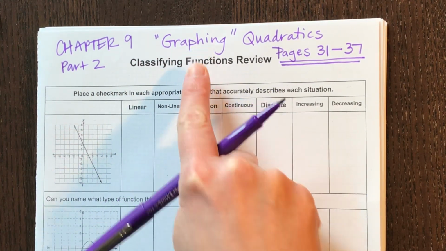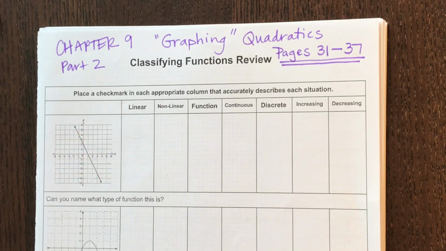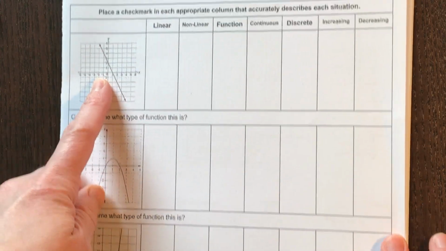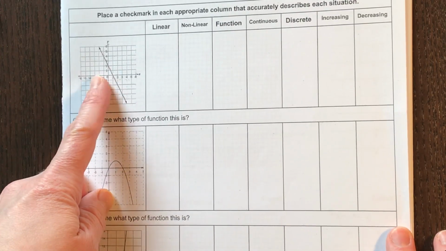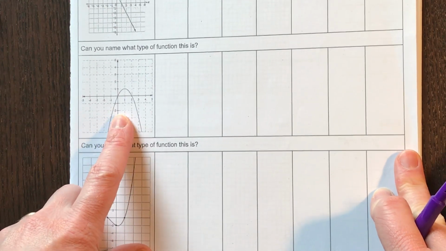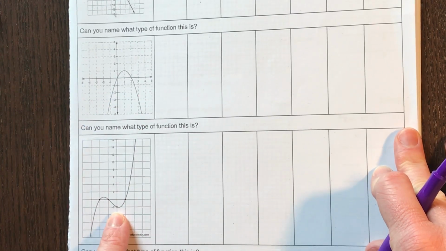And just to start out this unit, what we thought would be an easy way to jump into this would be to talk about the three main parent functions that algebra typically covers. So the first would be a linear function. The second would be a quadratic, which we're actually going to talk about how to graph in this unit. And then third, a cube function.